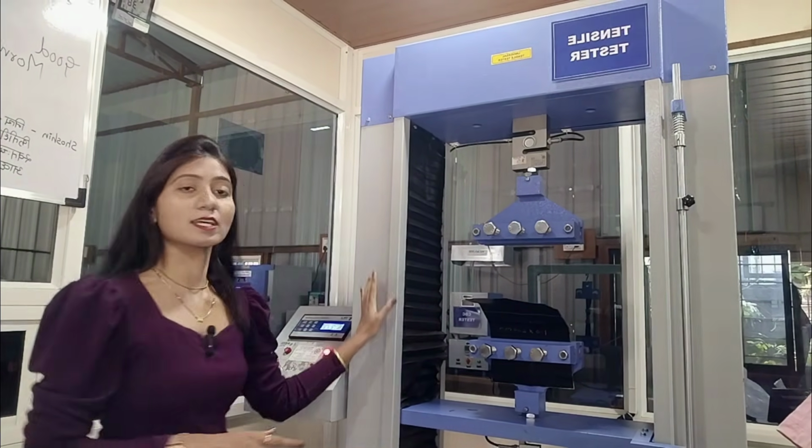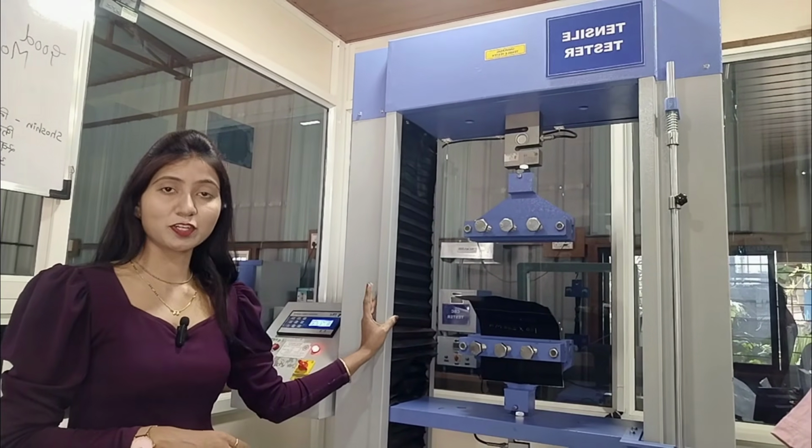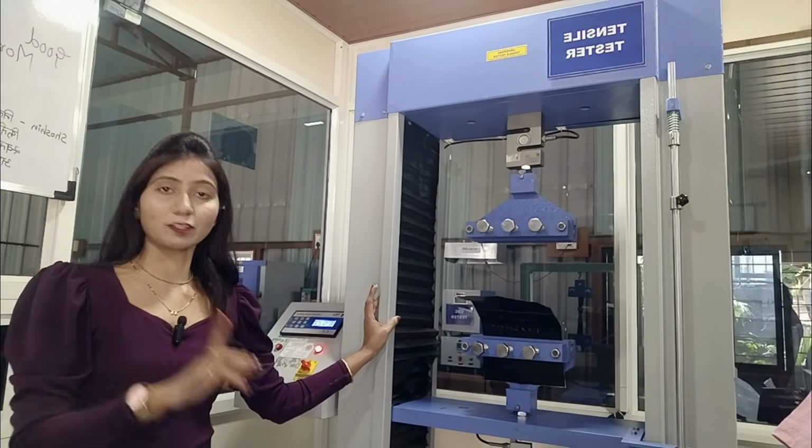Now, as per clause 5.1 of IS 15351, the clause is breaking strength before UV exposure. So, we perform this test on this universal tensile testing machine.